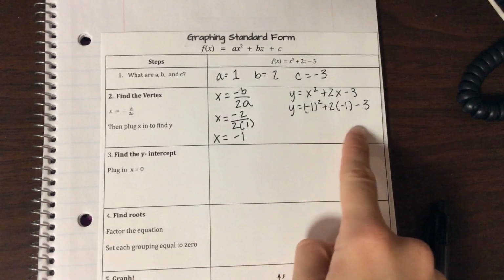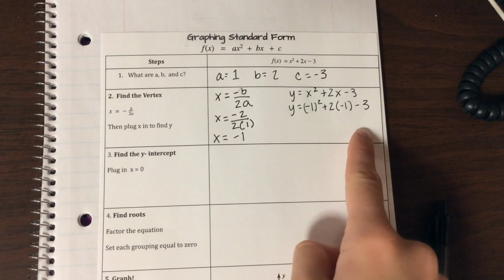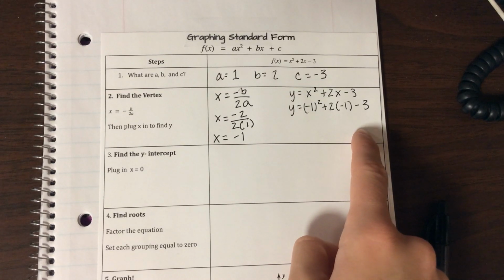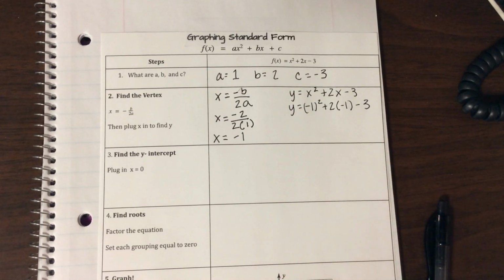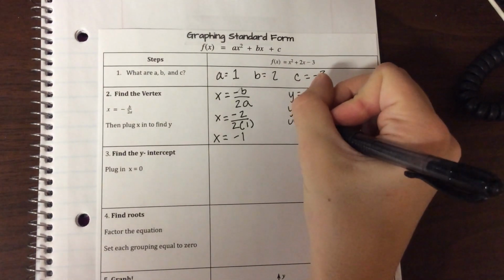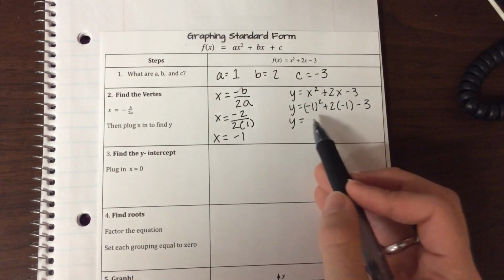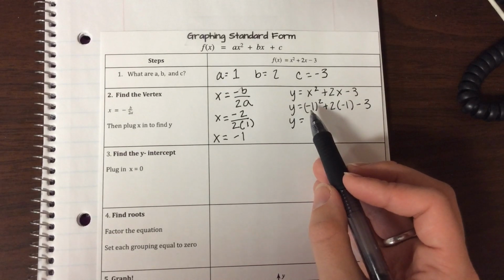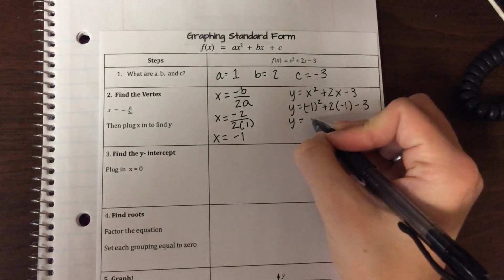You could directly plug this into your calculator and it should give you the right answer because calculators know order of operations. But I'm just going to solve it in my head. But if you want to do it on your calculator in the future, you can. So -1 squared, or -1 times -1, would give us 1.